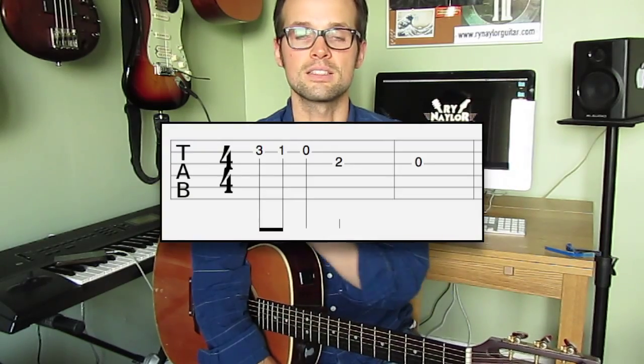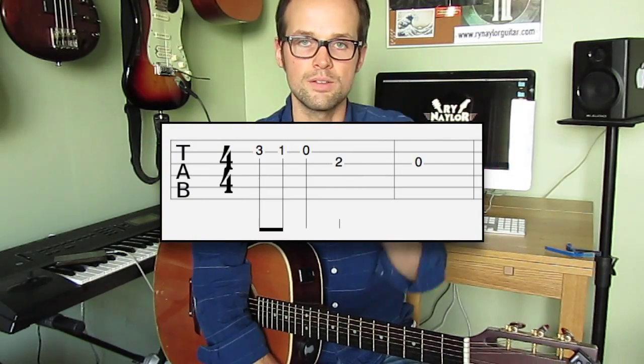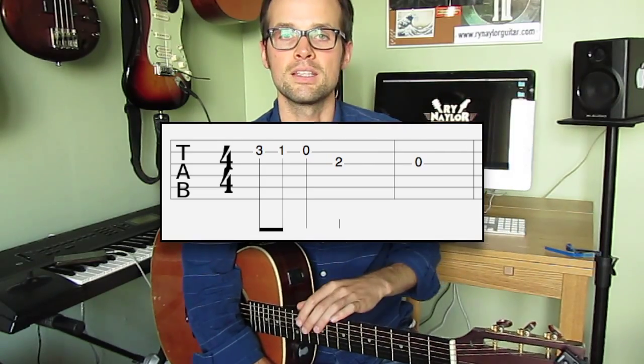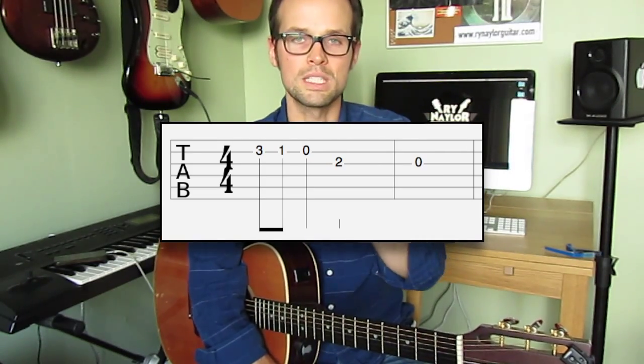So tab is a great tool for us to know exactly how the composer or whoever wants you to play this passage. But sometimes the standard notation will be missing, in which case you will find the rhythm written inside the tab itself. We have a series of lines coming from the numbers, and the rhythms are then written underneath that.